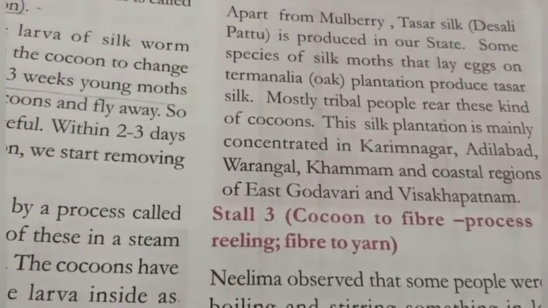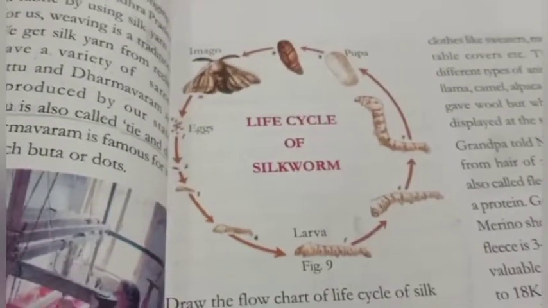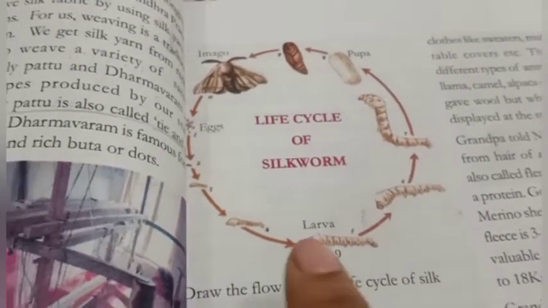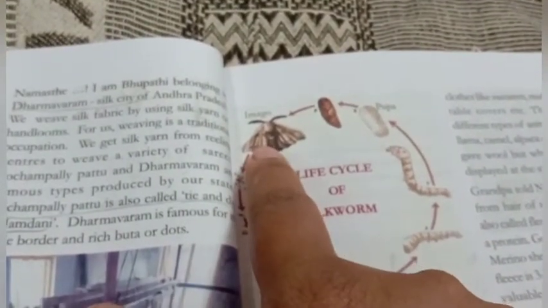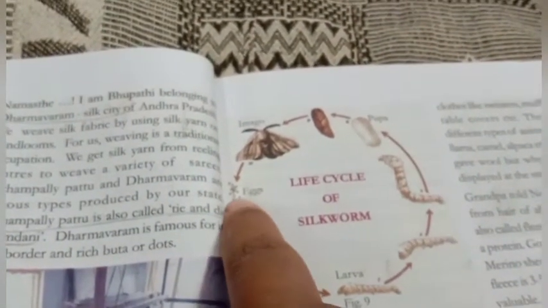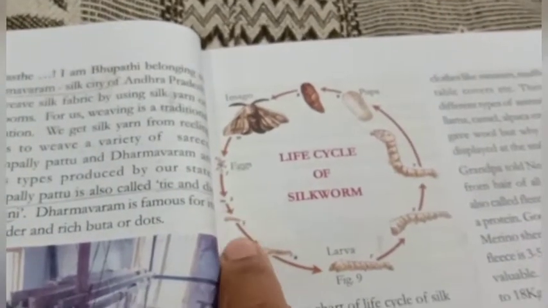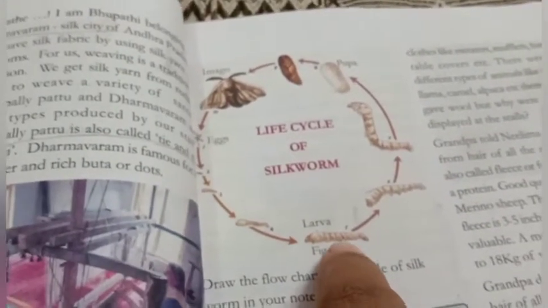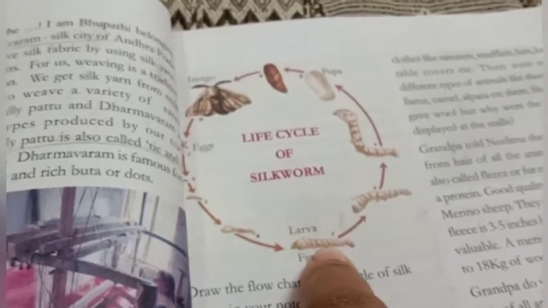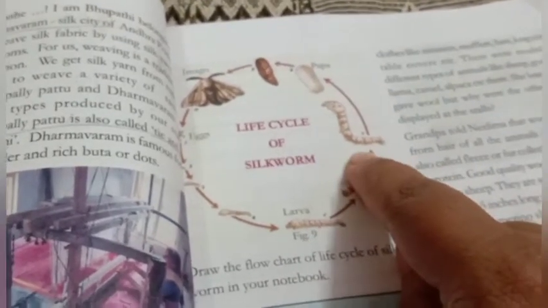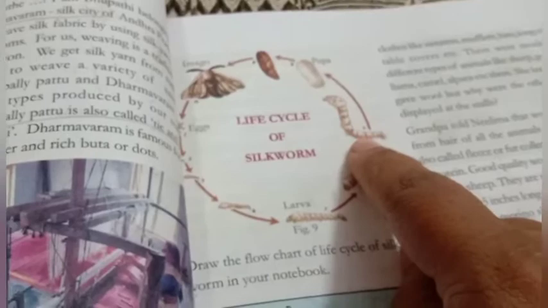So based on the types of food the silkworm eat, the silk is also different. And I told you the life cycle of silkworm, and silkworm molts for 5 times. See, the first one is eggs, and it turns into larva. Next it turns into silkworm.